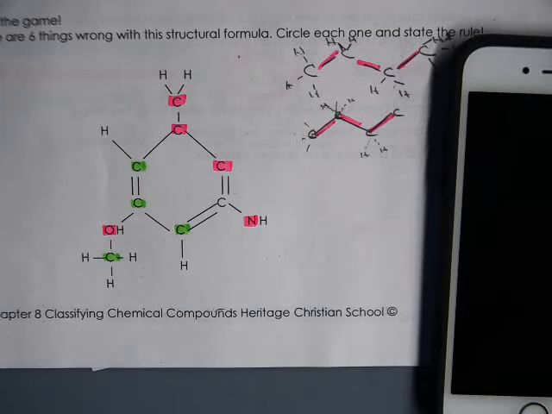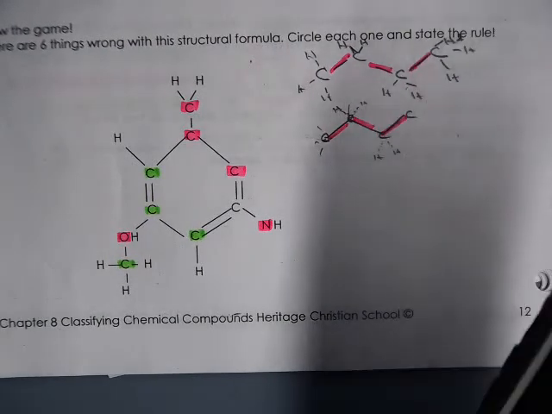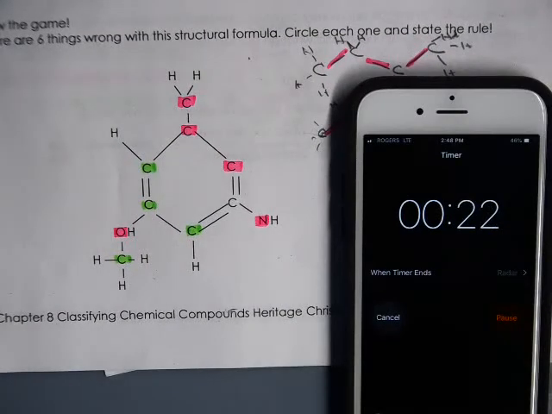This is organic, it's not ionic. Yep, that's right.